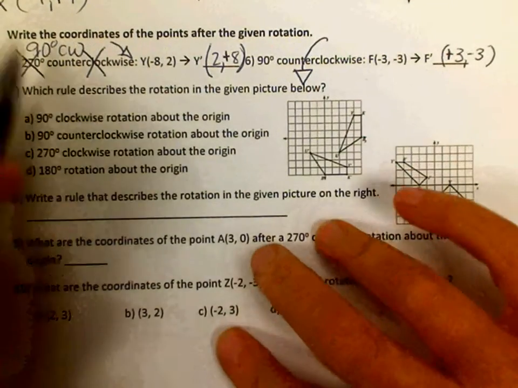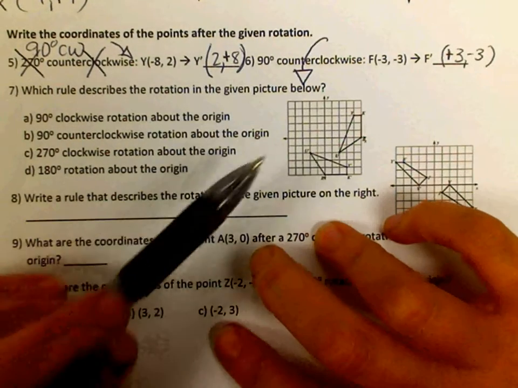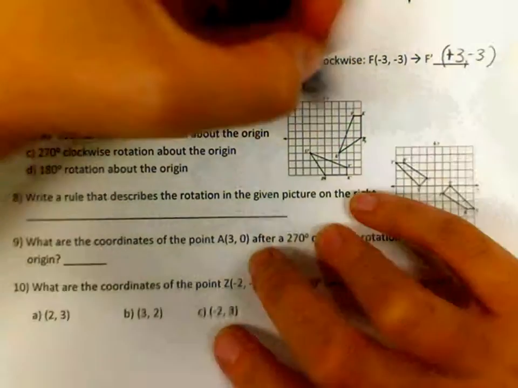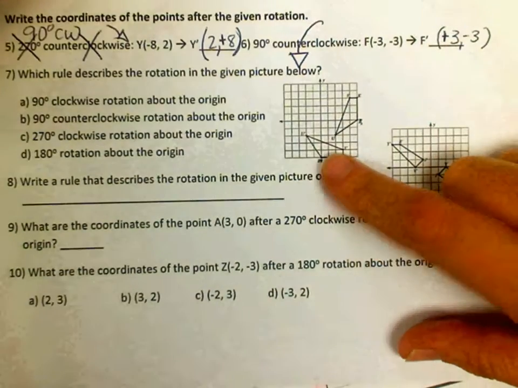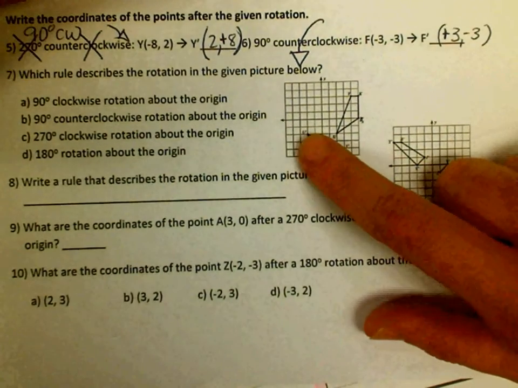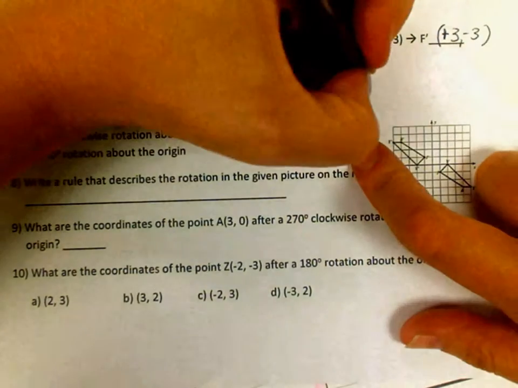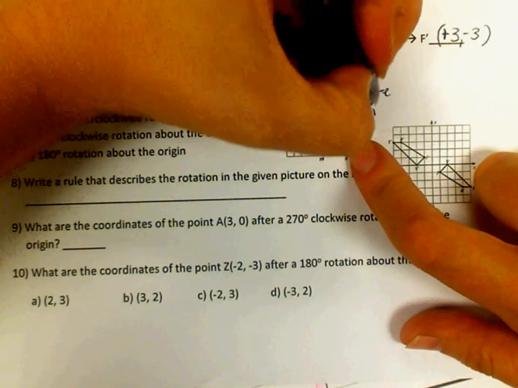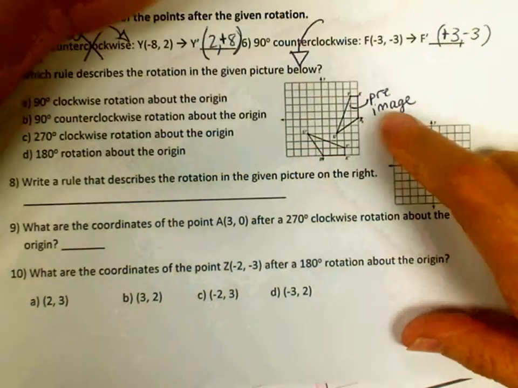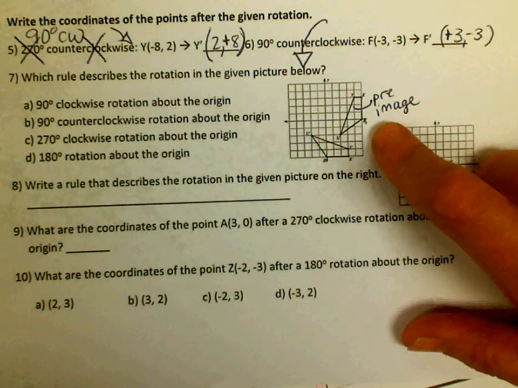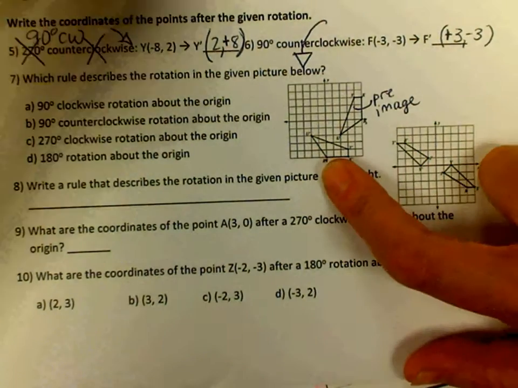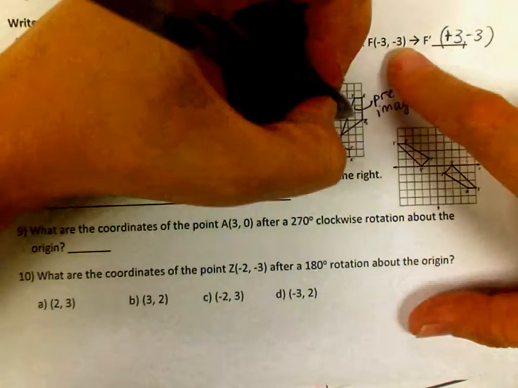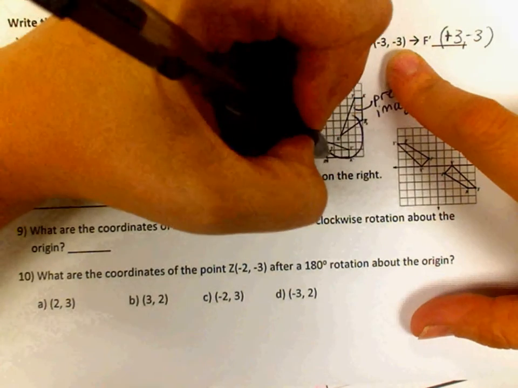Alright, number 7. Which rule describes the rotation in the picture below? So here it's important to figure out which one is the pre-image. And the pre-image is the one without the apostrophes on the letters. So the pre-image is this one. It's important to know which one is the pre-image so that you can determine which direction the shape moved. So this shape went from here to here.